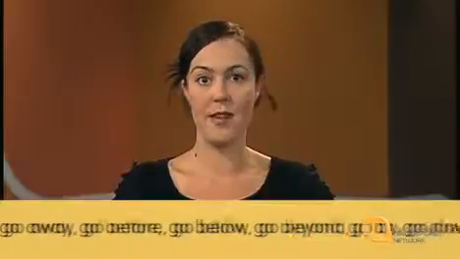Phrasal verbs are difficult to learn because there are so many of them. Look at go. We've already seen it with go back and go on, but there's many, many more. And remember, most of these have got more than one meaning. It takes a lot of time to get used to all the phrasal verbs and what they mean.